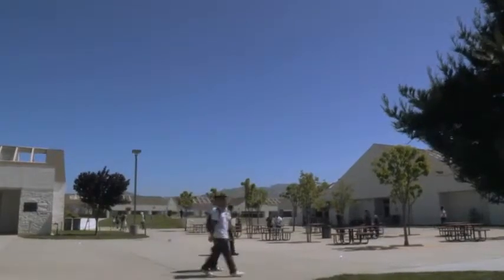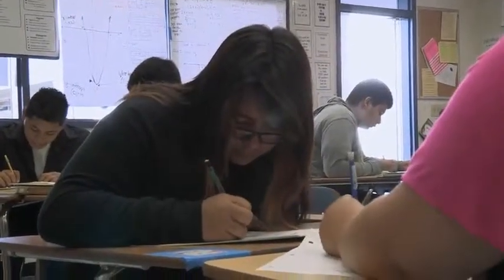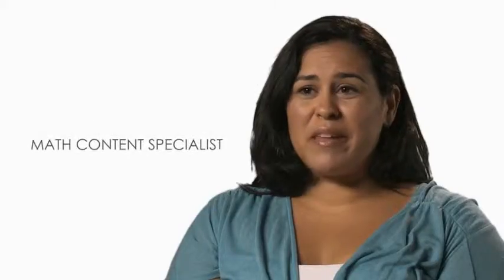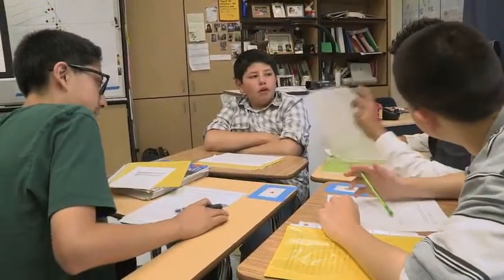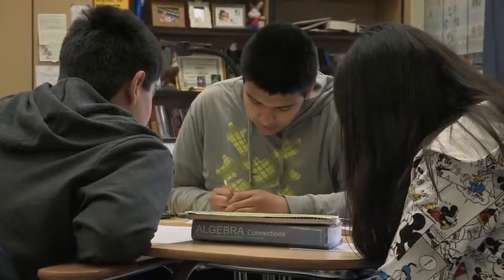Our school is 2,400 students. 85% are Hispanic. About 1/3 of our population are English language learners. So it's not just teaching the same material to all of the students. It's making sure that all of the kids are having equal access to the curriculum. ELL classes can be challenging, but they are wonderful because I have to teach the English along with the mathematics.